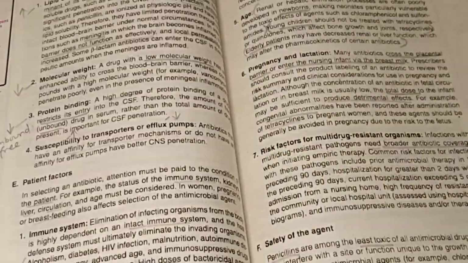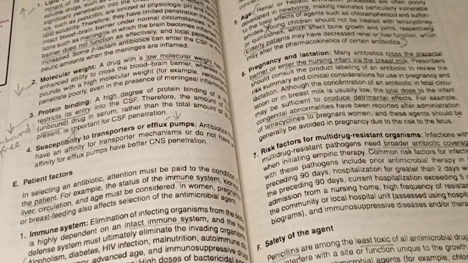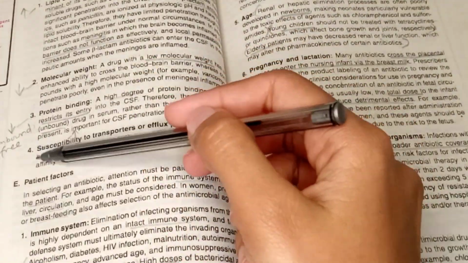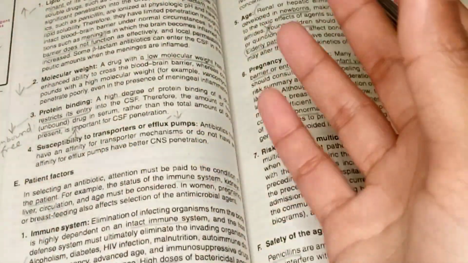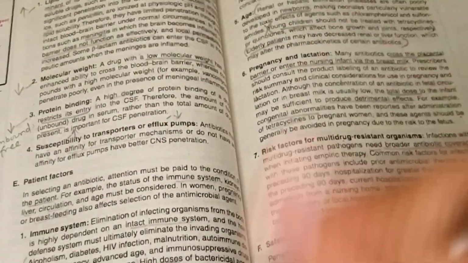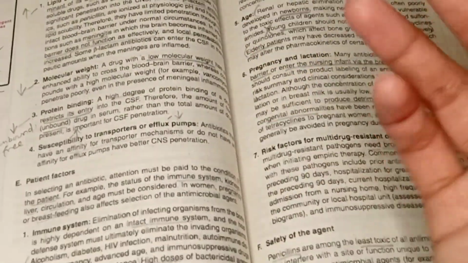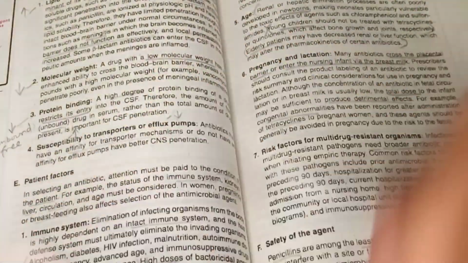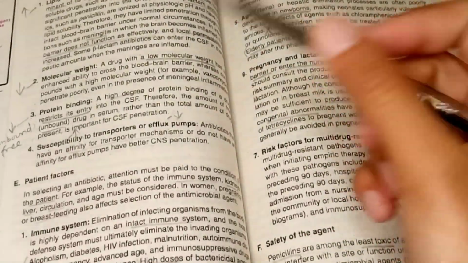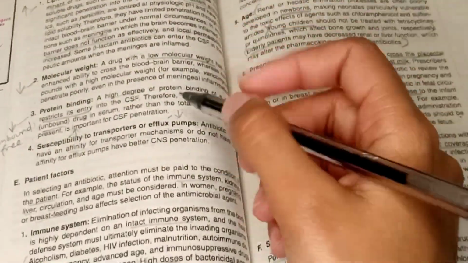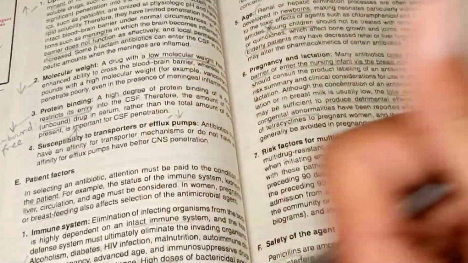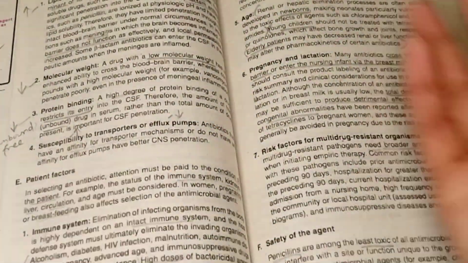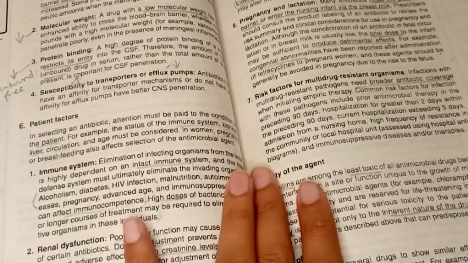For better penetration into the CNS, the molecules should have better susceptibility to the transporters, so that they can bind to the receptors and enter through those transporters, crossing the blood-brain barrier easily. But they should have poor affinity to the efflux pumps. Why? Because if they bind to the efflux pump, they would be pumped out. That is why.